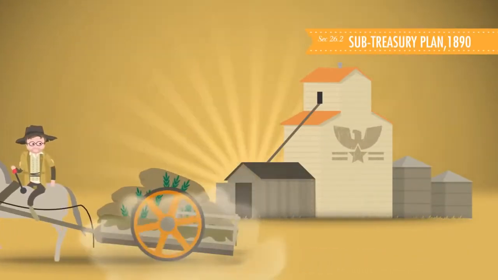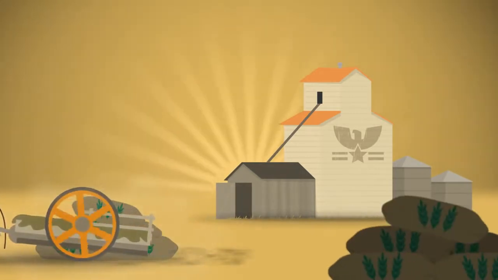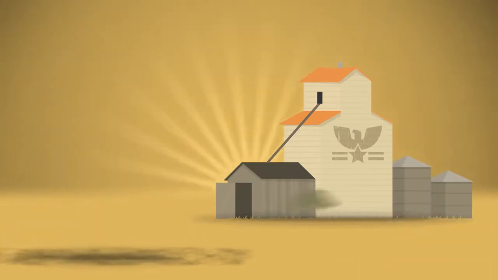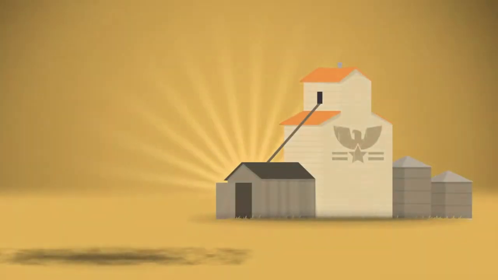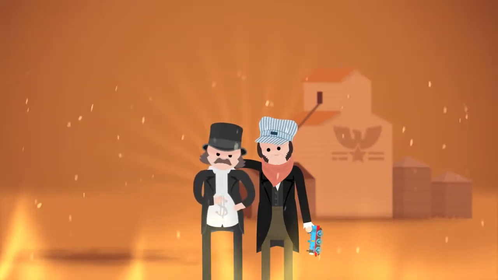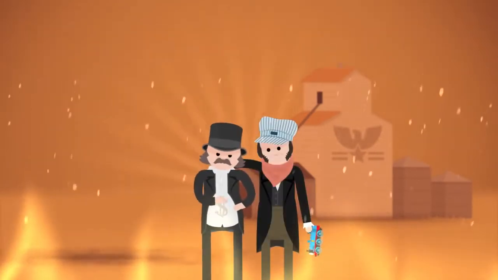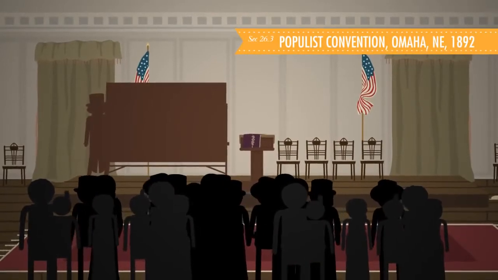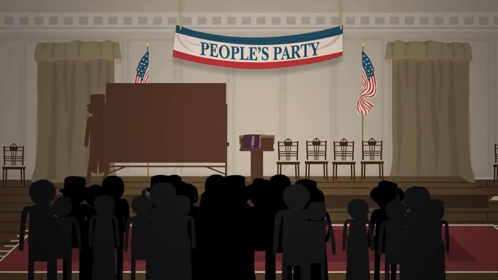Under this plan, farmers would store grain in government warehouses and get low-rate government loans to buy seed and equipment, using the stored grain as collateral. This would allow farmers to bypass the banks, who increasingly came to be seen, along with the railroads, as the source of all the farmers' troubles.